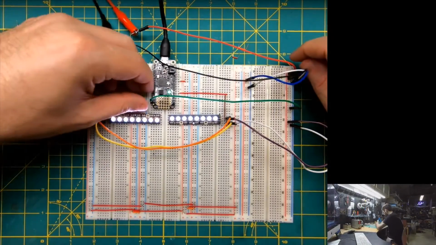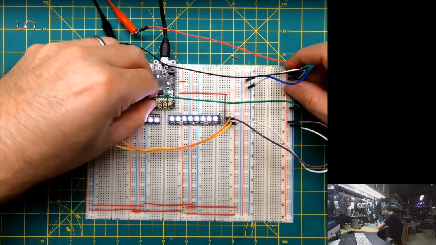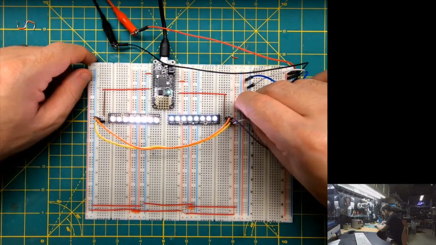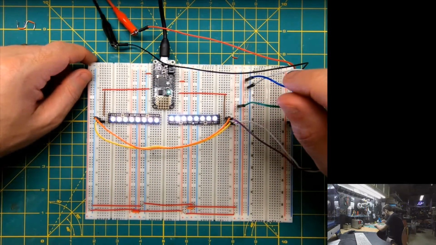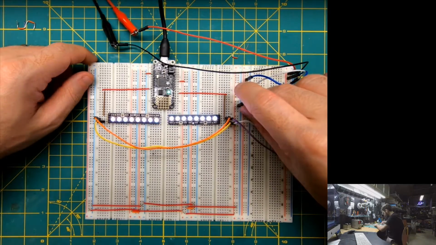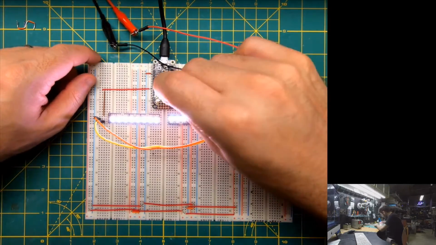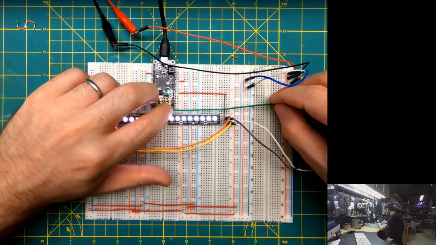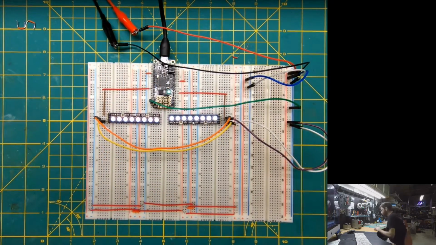That's a lot cleaner. Where was I before? I was on common rail ground. Weird, so why is that happening? Okay, well, I guess I need to be directly on the board's ground.